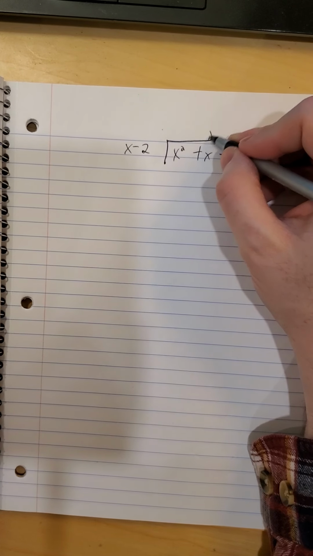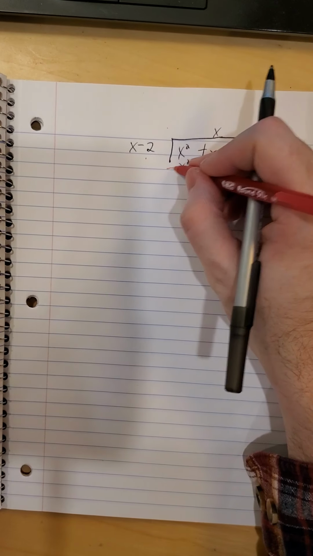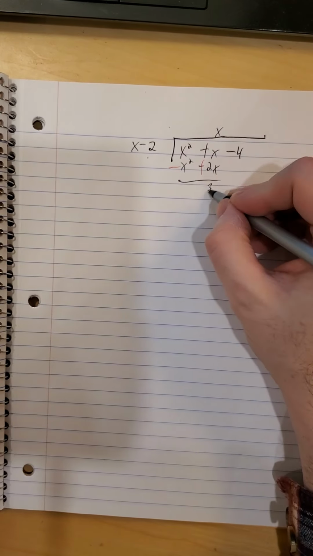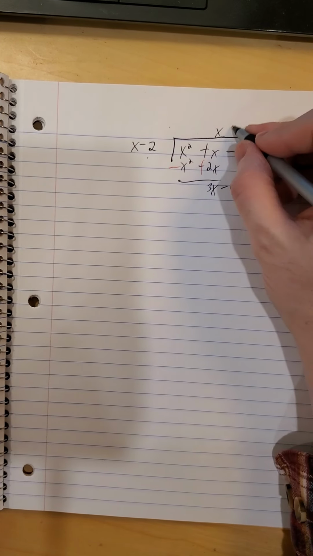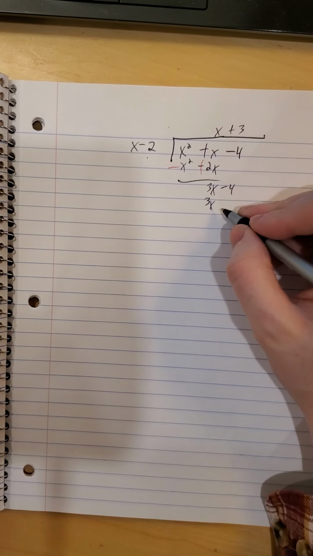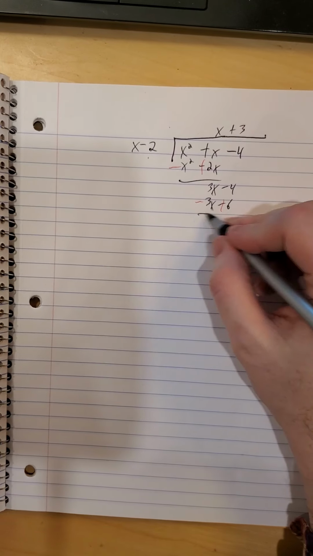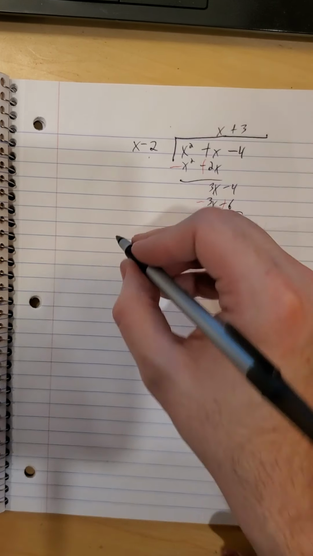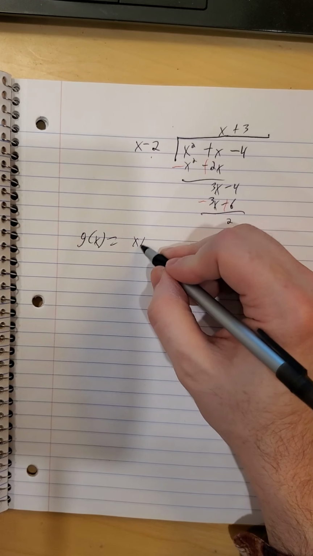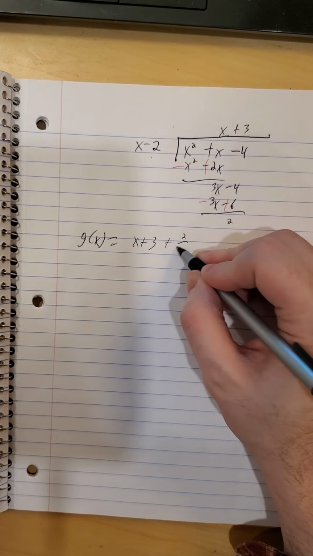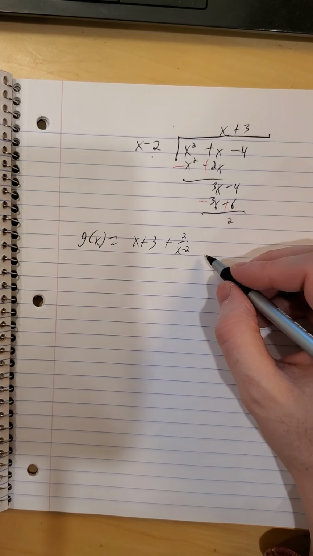So x by x will get me back to the x squared. x by negative 2 is negative 2x. Flip our signs. We have a 3x minus 4. I would multiply x by positive 3 to get to positive 3x. 3 by negative 2 is negative 6. And again, we're subtracting that quantity, so we flip both signs. So now we can also say that g of x is equal to x plus 3 plus 2 over x minus 2, again assuming that x is not equal to negative 3.